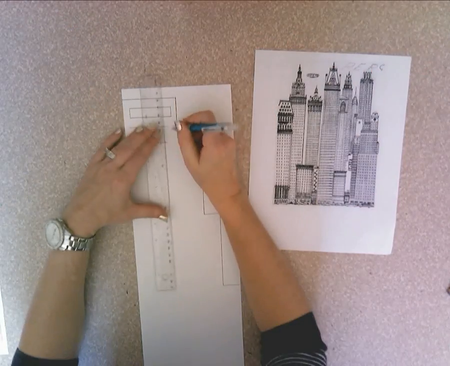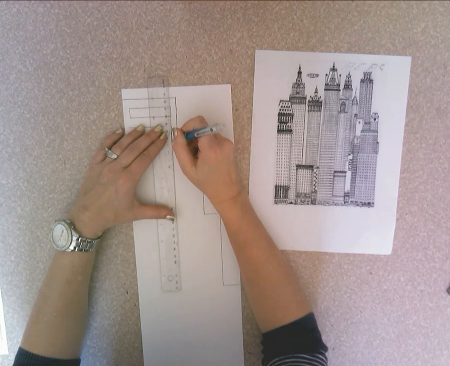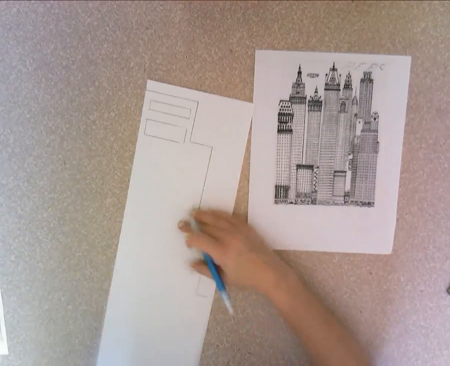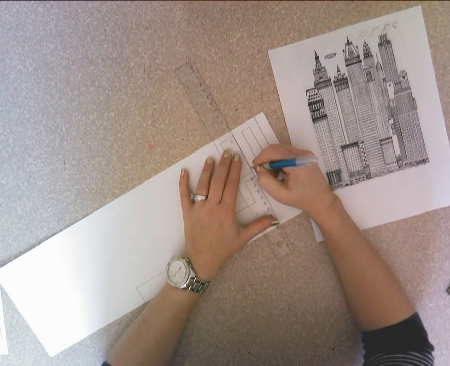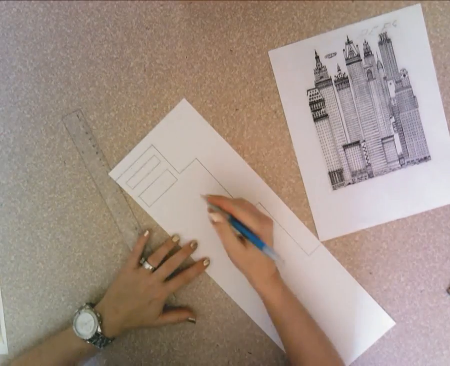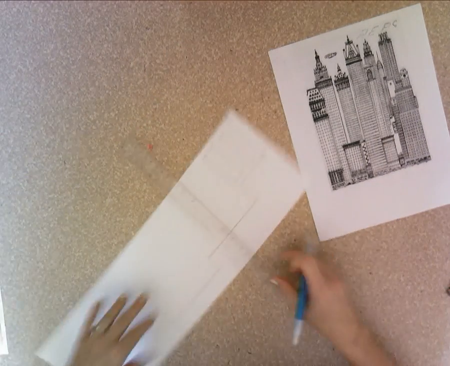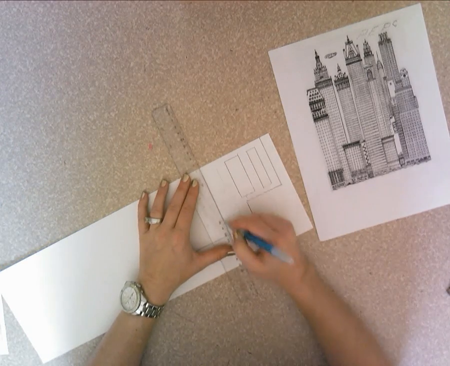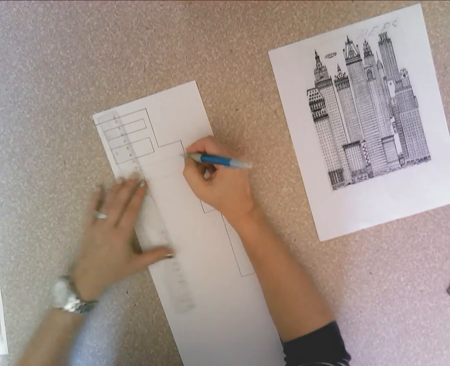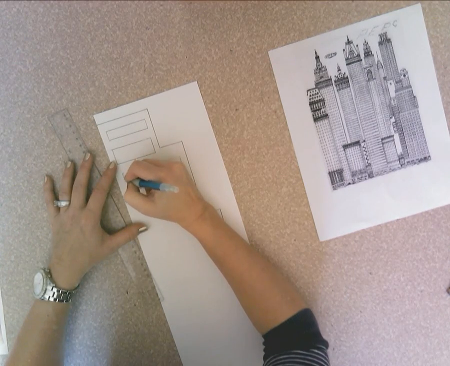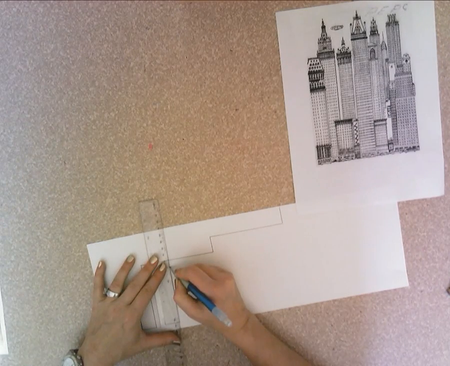Or if you want them all to be exactly the same, just try to draw them as neatly as possible with your ruler and try to make them the same. And you can use your ruler for the whole thing, or what I like to do is kind of use my ruler to lightly guide where my windows are going to go, and then I freehand it when I actually finish it off. But it's up to you how you do it. Whatever's easiest, but neat windows.